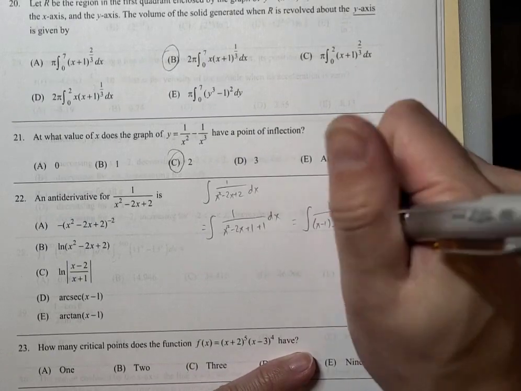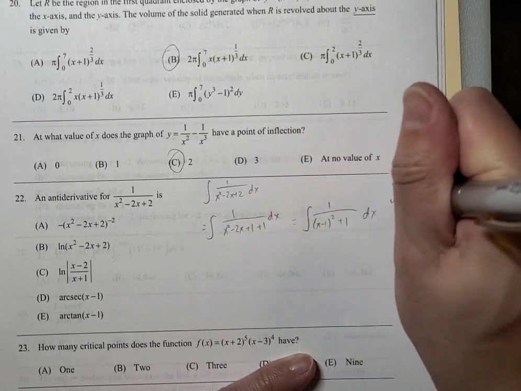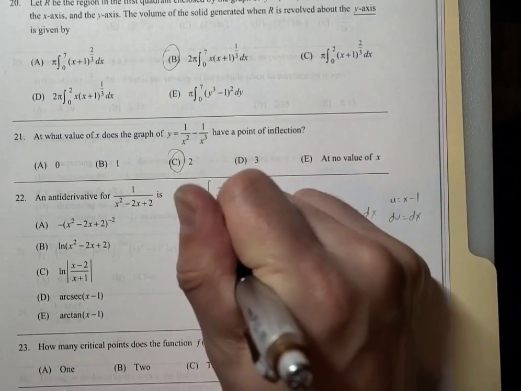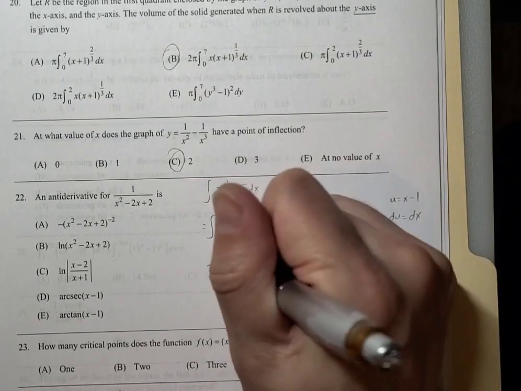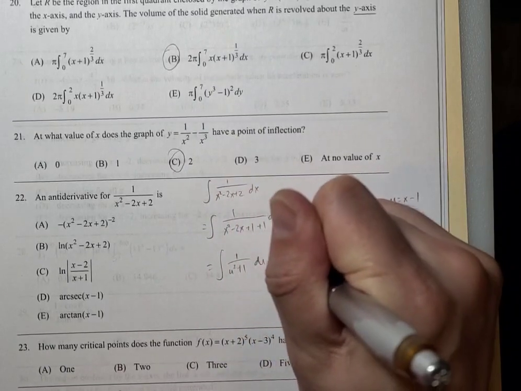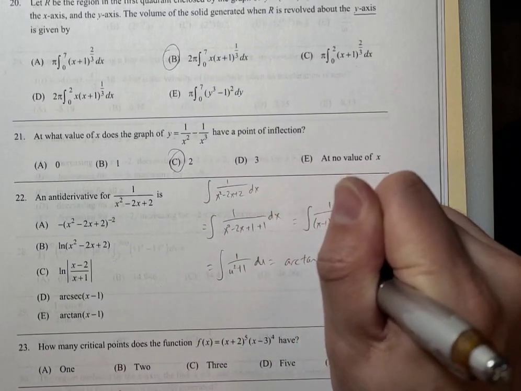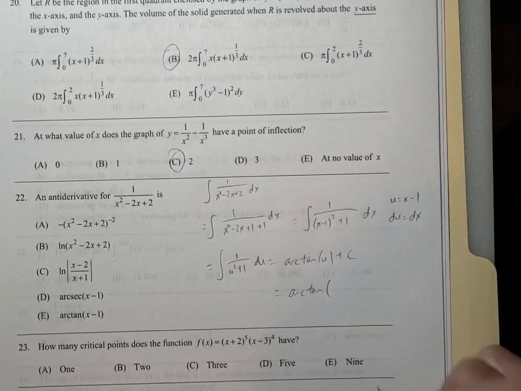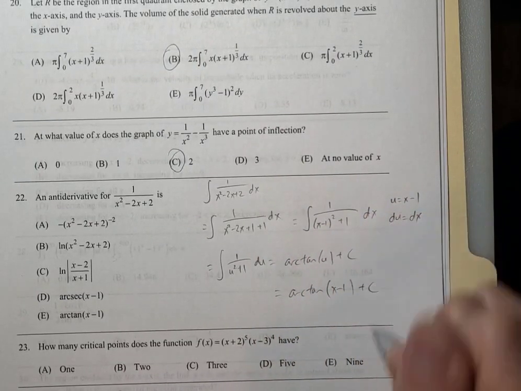Okay, now this we can solve. If we let u be x minus 1, du is dx, so our integral becomes 1 over u squared plus 1 du, and this is just the arctan. Okay, so that's arctan of, what's u? x minus 1, plus c.